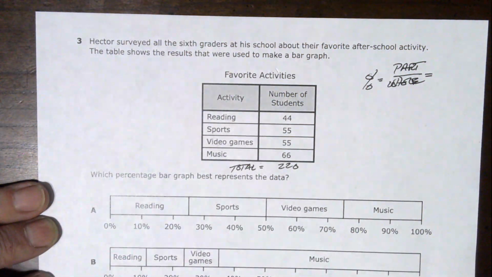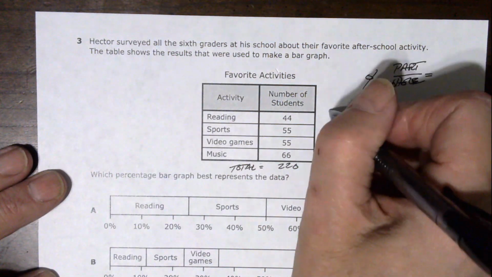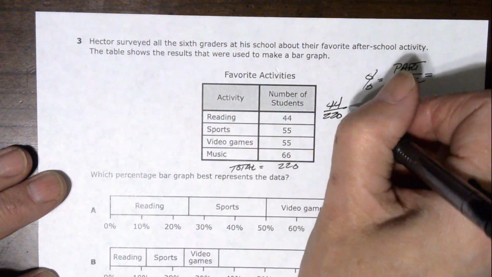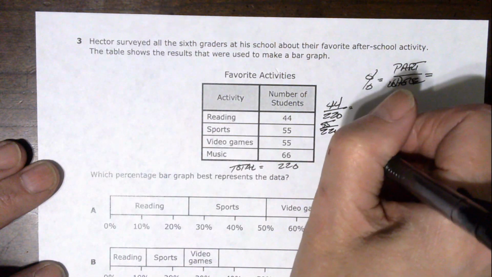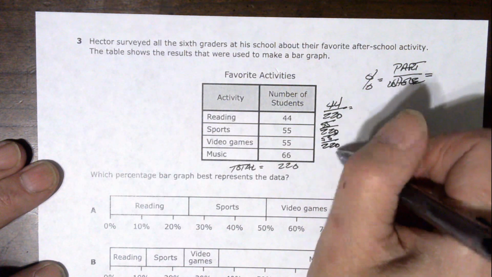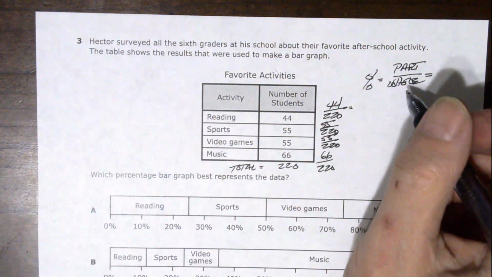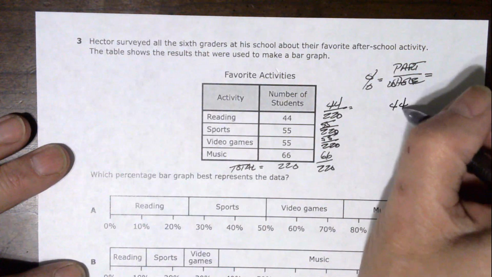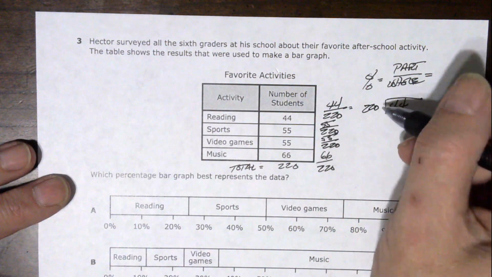So that's our total. If we write reading as a fraction, that would be 44 over 220. We would write the next one as 55 over 220, and the next one is the same thing, 55 over 220, and 66 over 220. The way we turn a fraction into a percent is we put the numerator in the doghouse and we divide by 220. You look at it and go, well, how's that going to work?